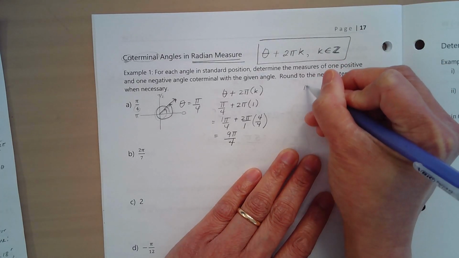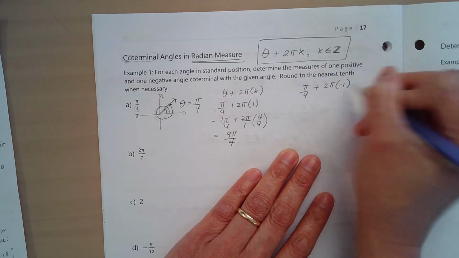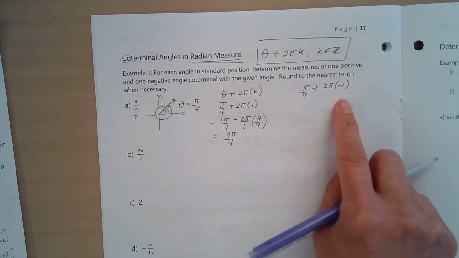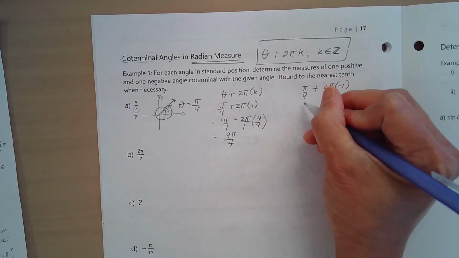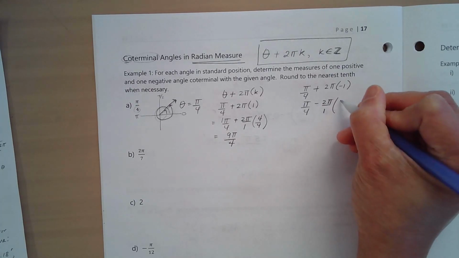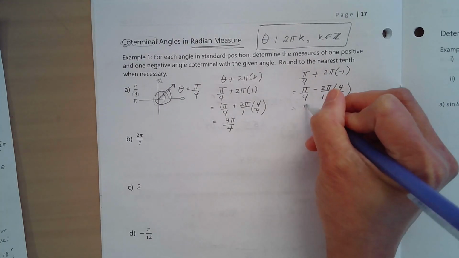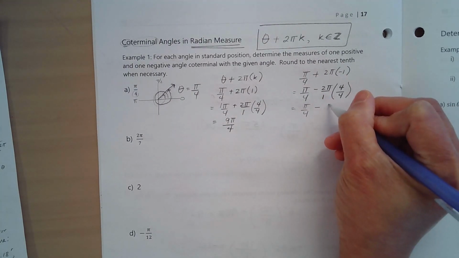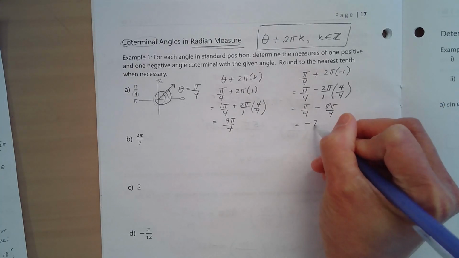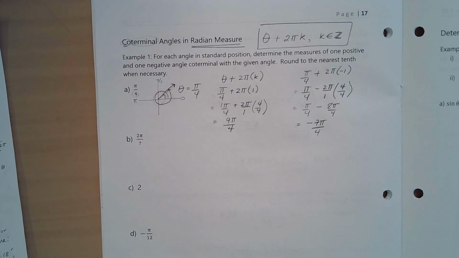So this is going to be pi over 4 plus 2 times pi times -1. It means we're going to rotate -2 pi, counterclockwise, so that becomes pi over 4 minus 2 pi. Of course, we need the same denominator, so multiply by 4/4. So pi over 4 minus 8 pi over 4 makes it -7 pi over 4. Now, does this make sense to us? Okay, let's see if that makes sense.